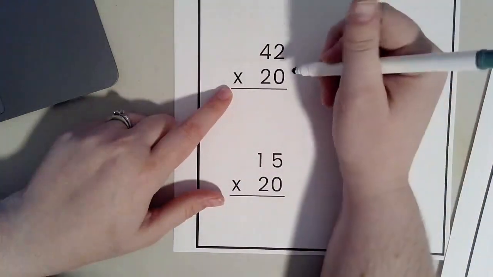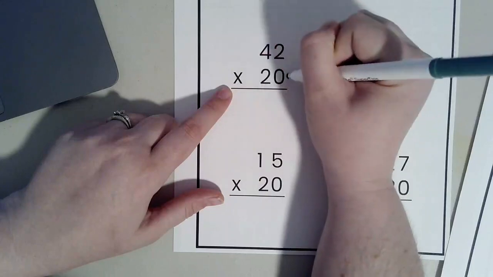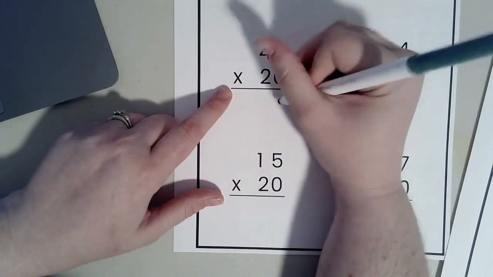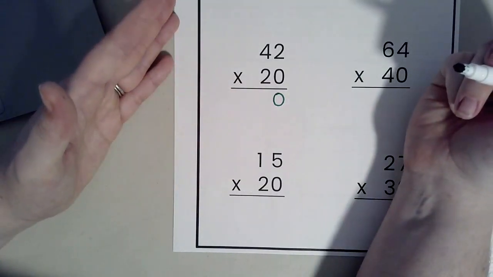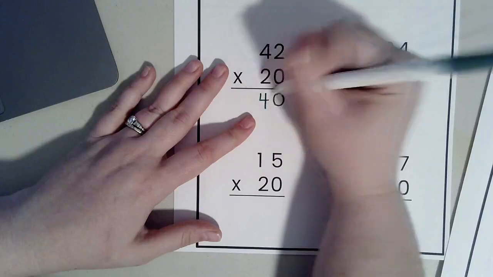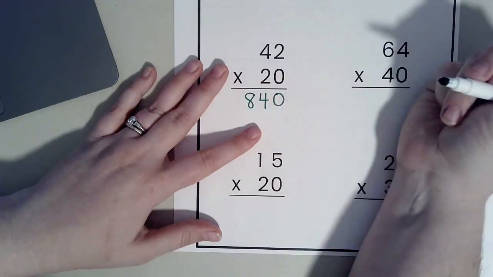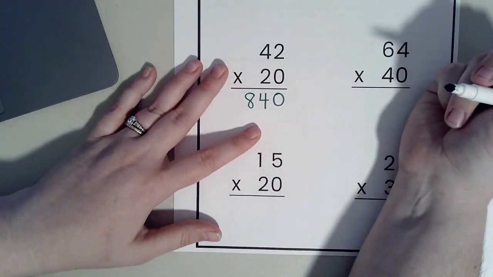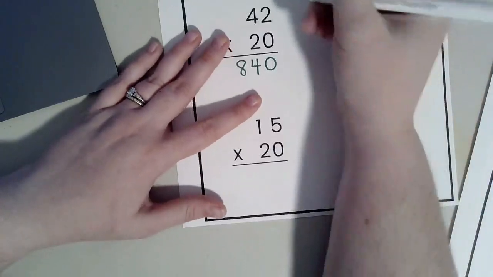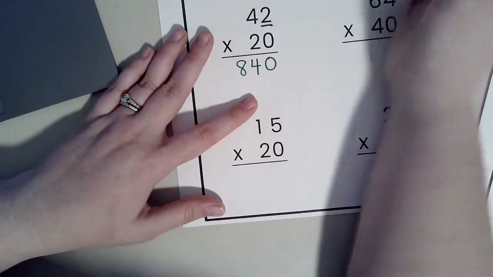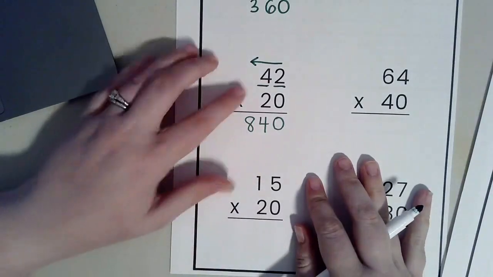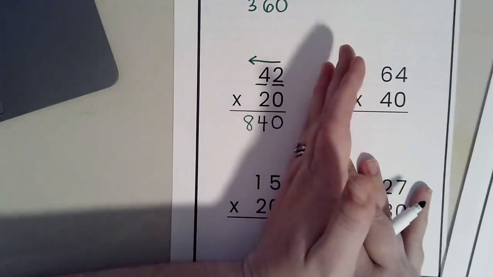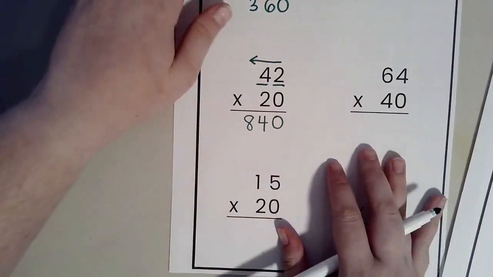42 times 20. So our multiple of 10 this time is 20. Okay, so 42 times 0 is 0. We still have to put that in there because otherwise our answer would be different, okay? 2 times 2 is 4. 4 times 2 is 8. So our product is 840. Okay, so far so good. So I'm just making sure that I multiply this number first and this number second. We always work this way in multiplication, from the smallest place value to the largest, okay?